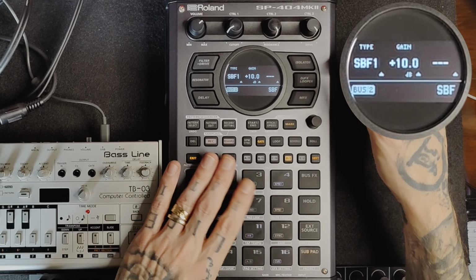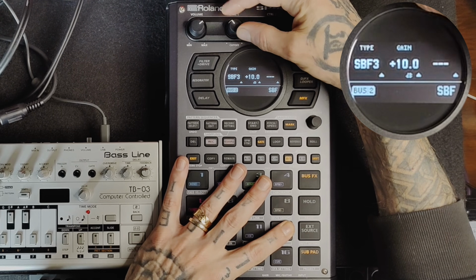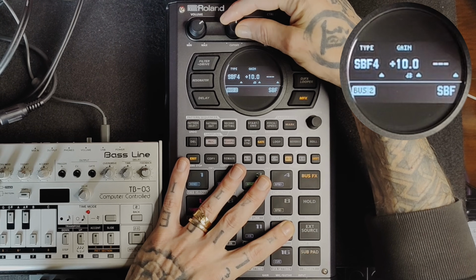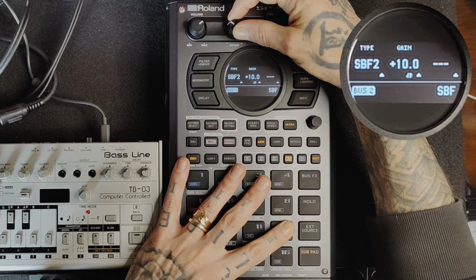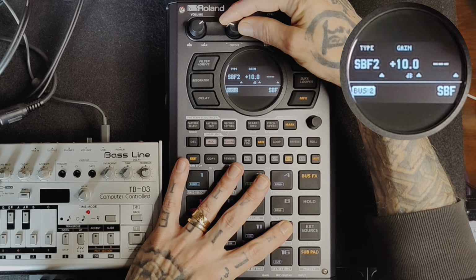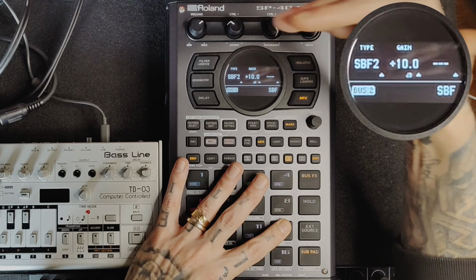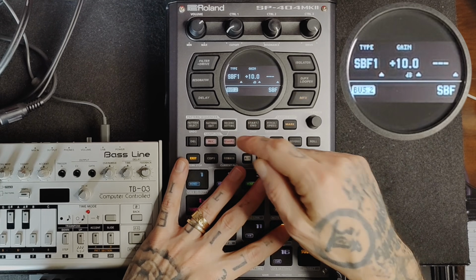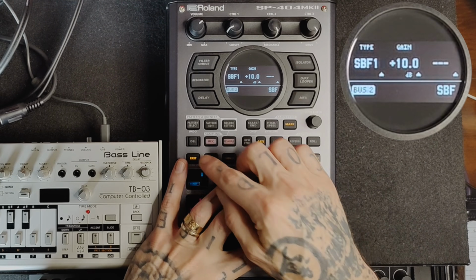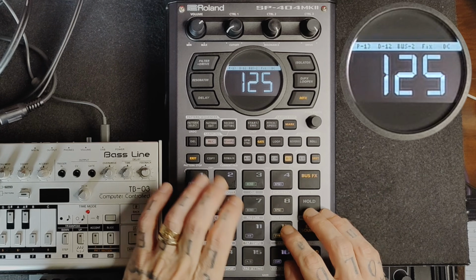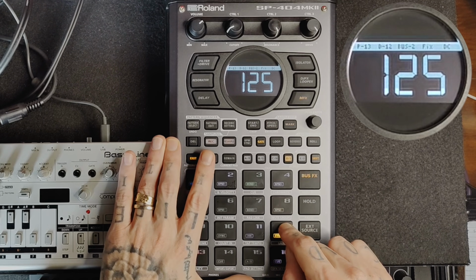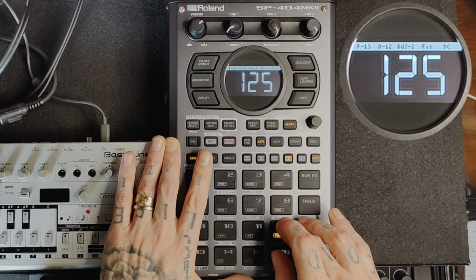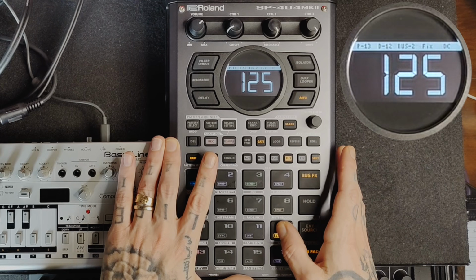We also have different kinds of type. Basically, every type is shifting the octave up. But yeah, you can easily create some kind of glitch atmosphere to continue to work on later.